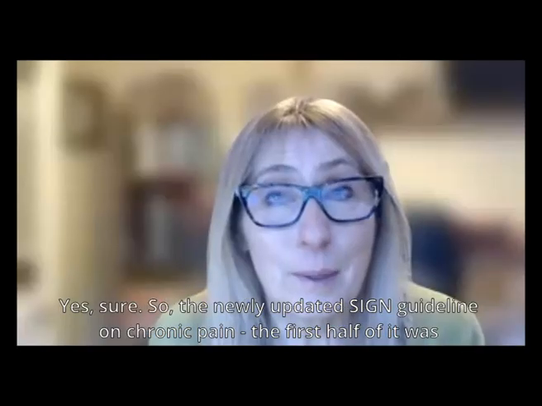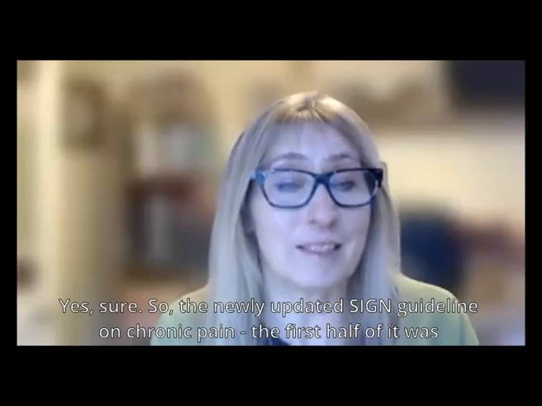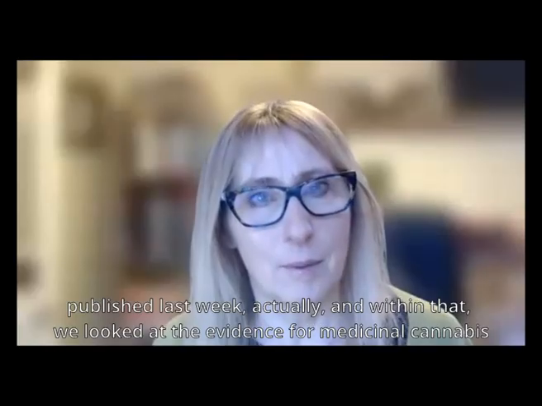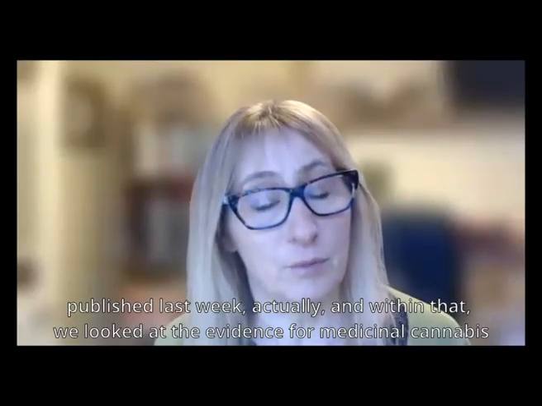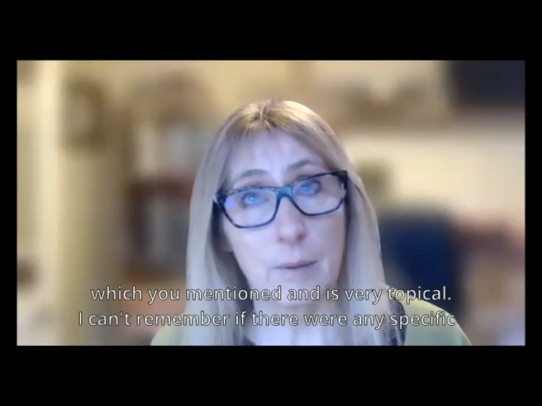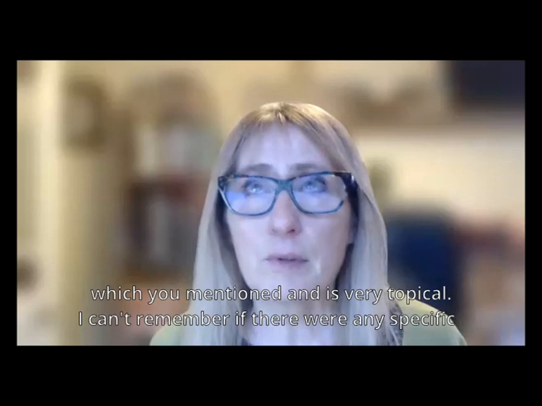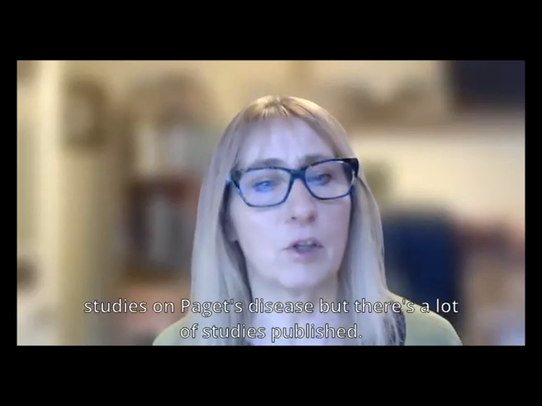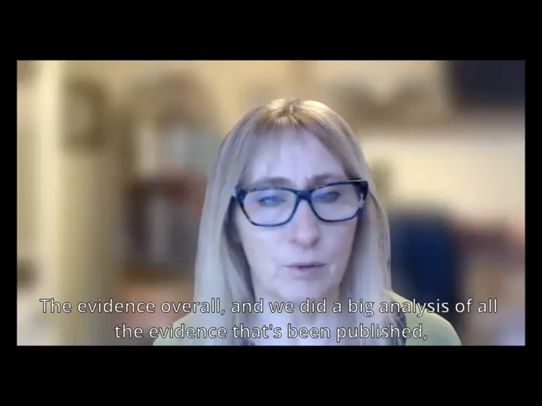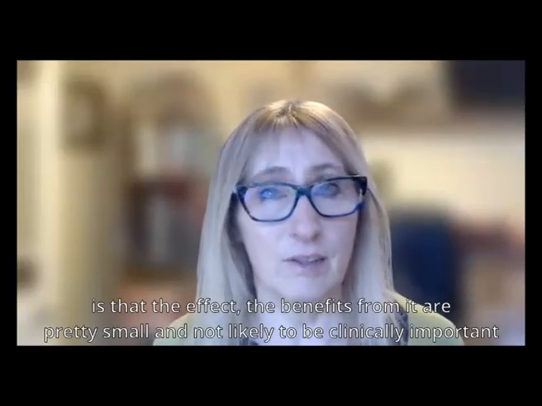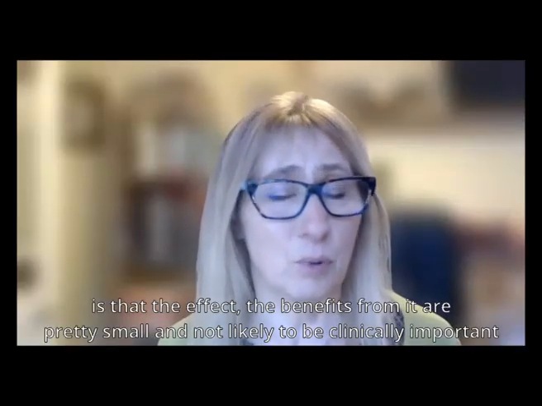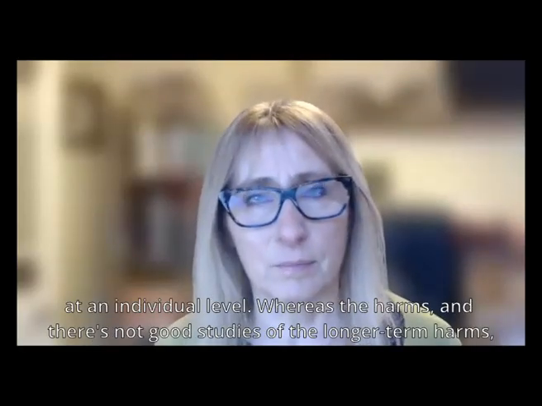Yeah, sure. So the new updated SIGN guideline on chronic pain, the first half of it was published last week, actually. And within that, we looked at the evidence for medicinal cannabis, which you mentioned and is very topical. I can't remember if there's any specific studies on Paget's disease, but there's a lot of studies published. The evidence overall, and we did a big analysis of all the evidence that's been published, is that the benefits from it are pretty small and not likely to be clinically important at an individual level.